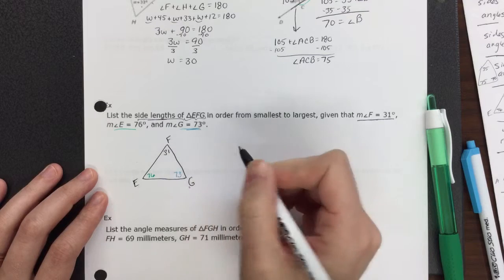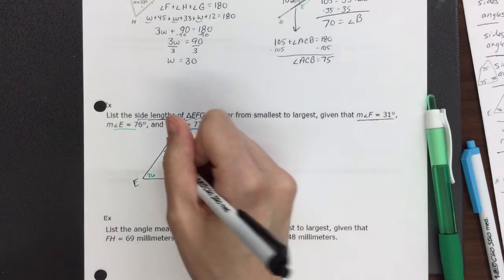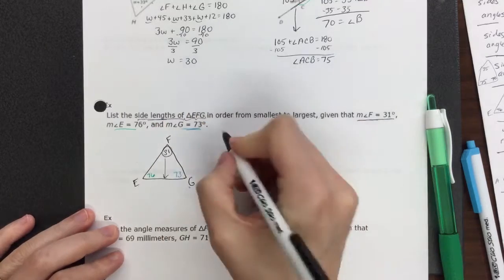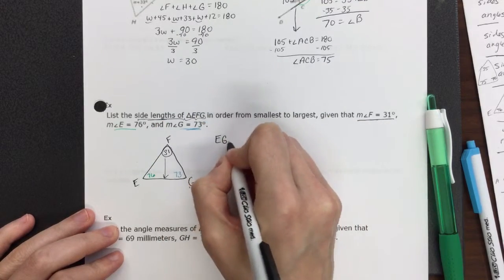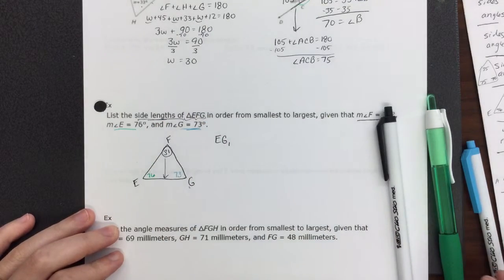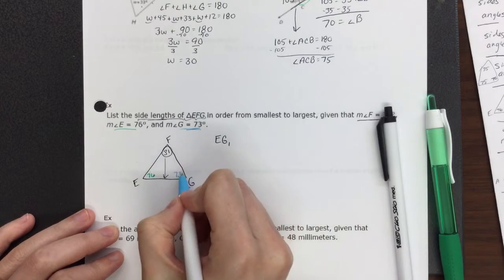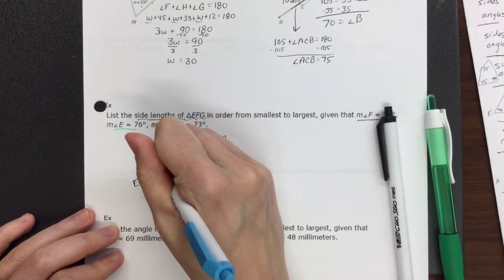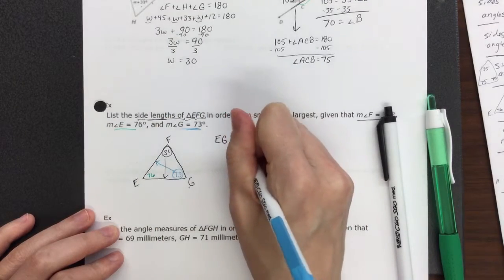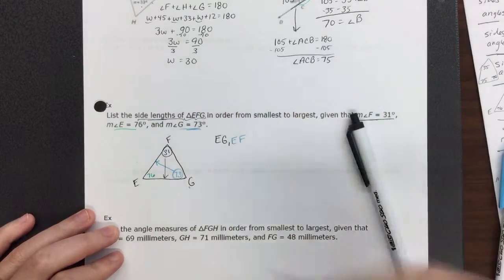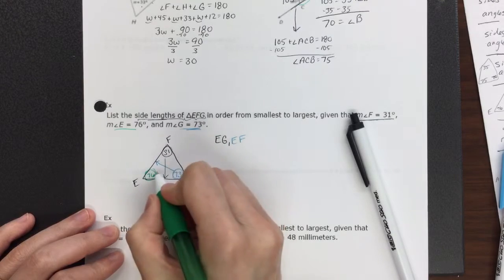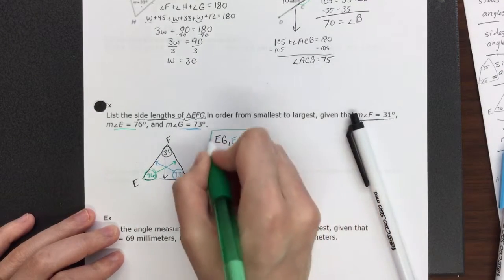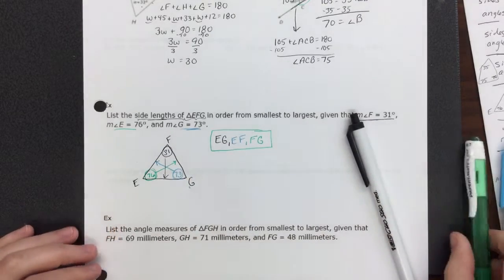smallest to largest. Well, we've got to go with the smallest angle. Smallest angle is 31. It's opposite of EG. And then the next angle is 73. 73 is opposite of EF. And then the last one is directly across from FG. So there's our list of side lengths from smallest to largest.